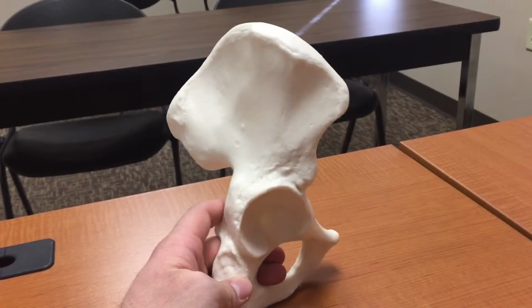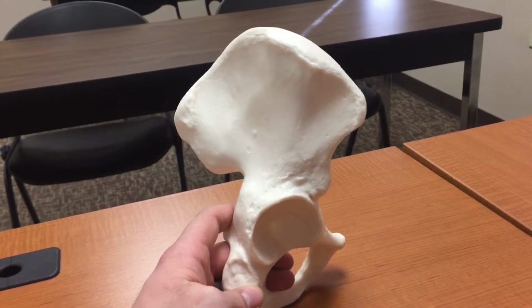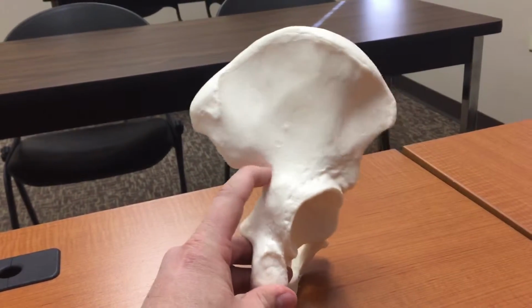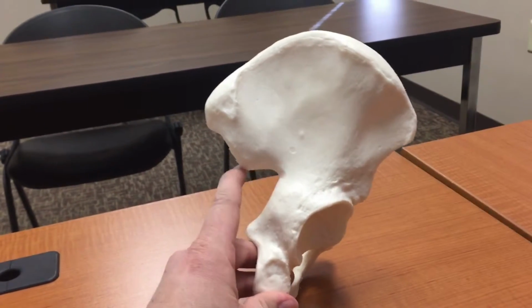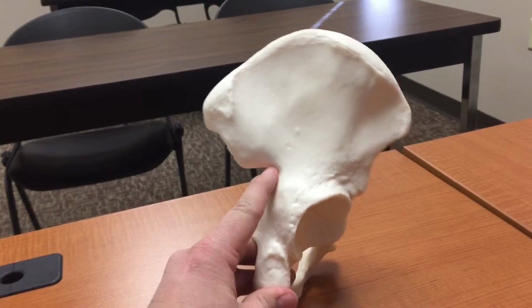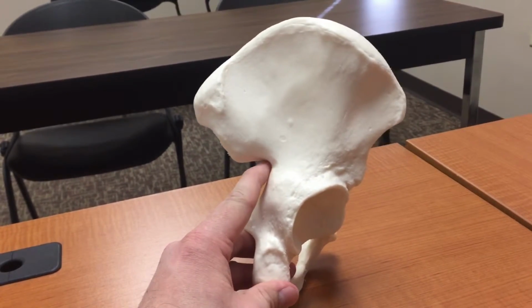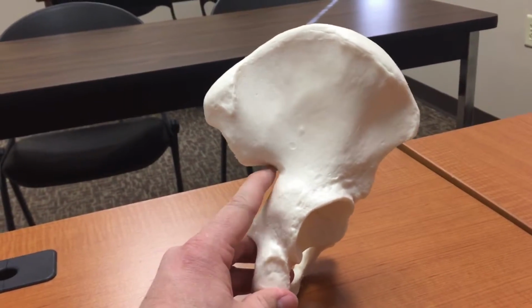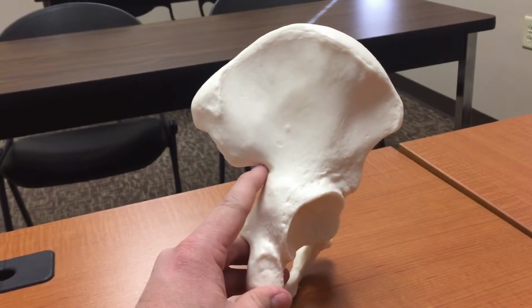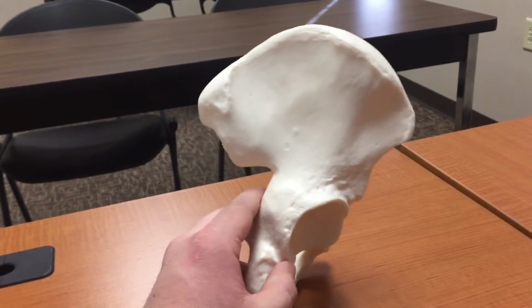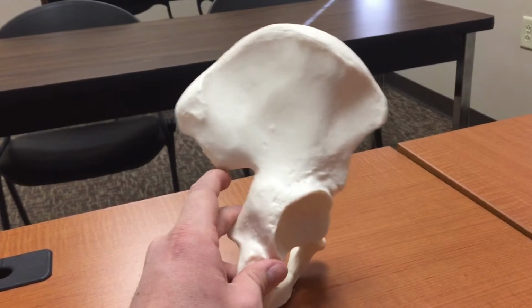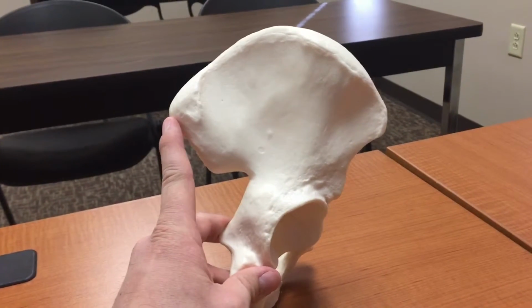Now, to figure out if I'm looking anterior or posterior, the easiest thing to use is this pretty big gap right here. That's called the sciatic notch, or greater sciatic notch, and the sciatic nerve runs right through it. And then you'll see two little bumps above that. Those are iliac spines.